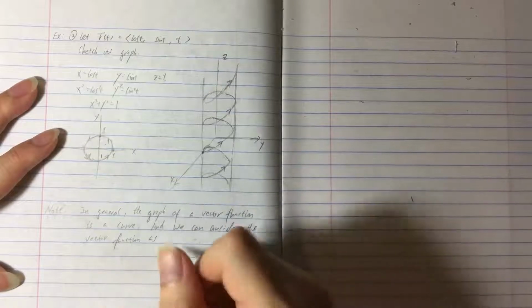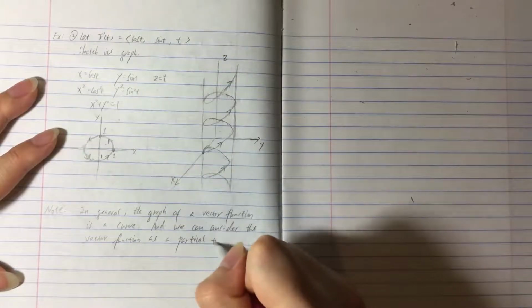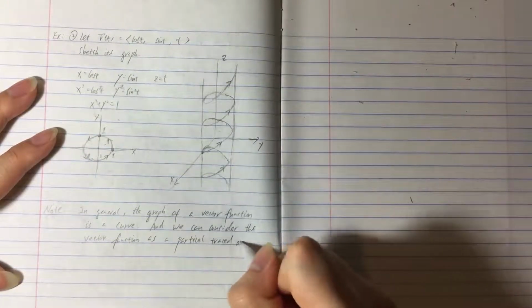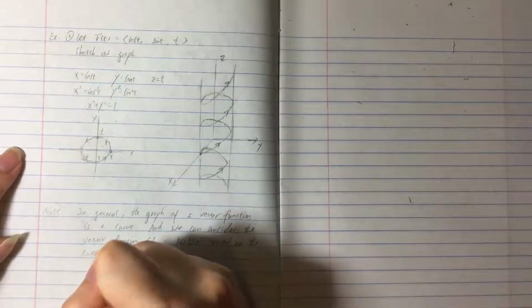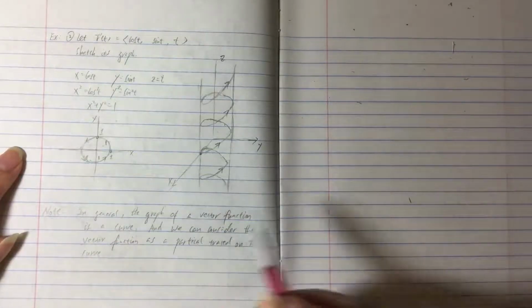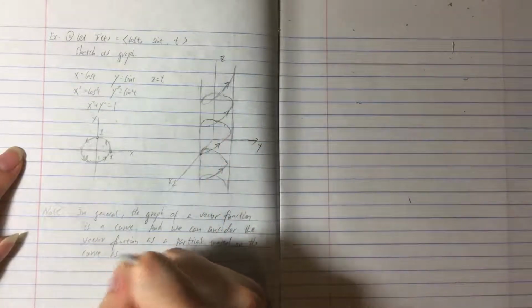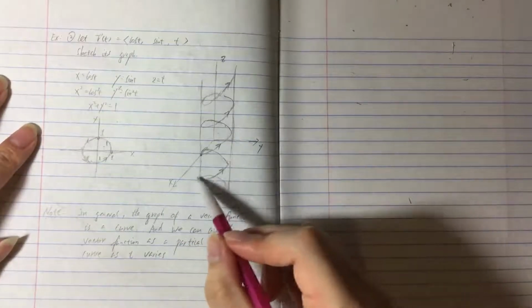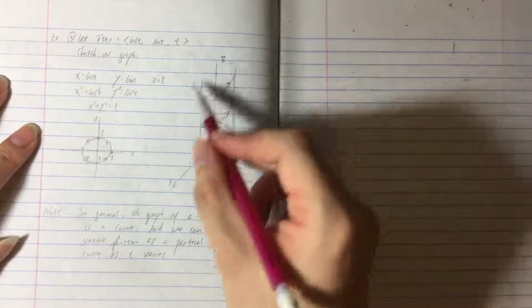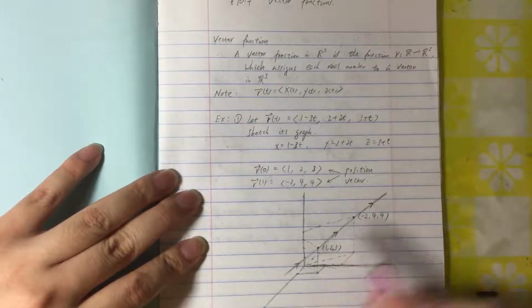We can consider the vector function as a particle traced on the curve as t varies. So as t increases, the particle is traced along the curve.